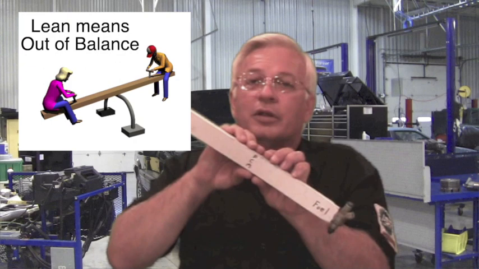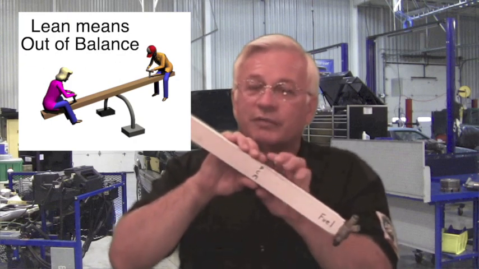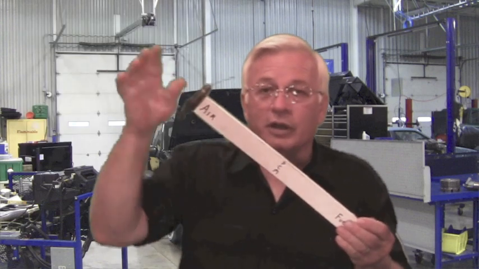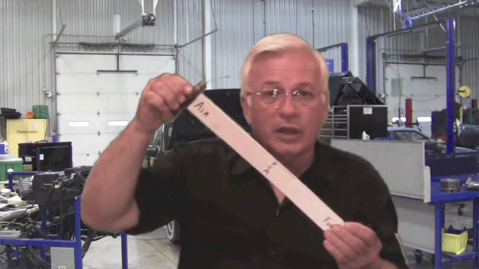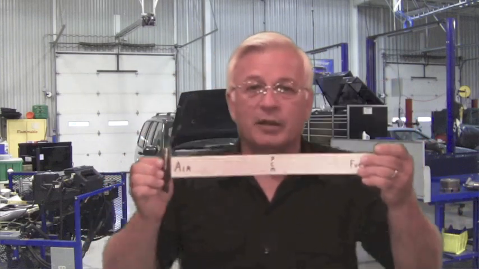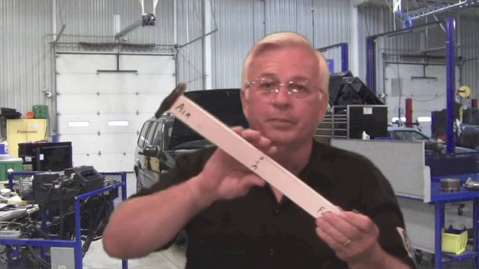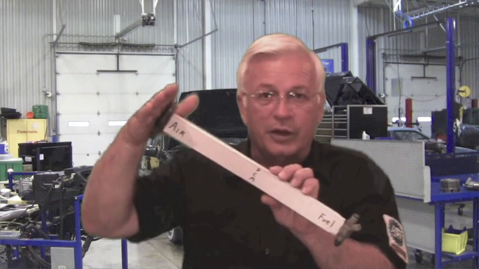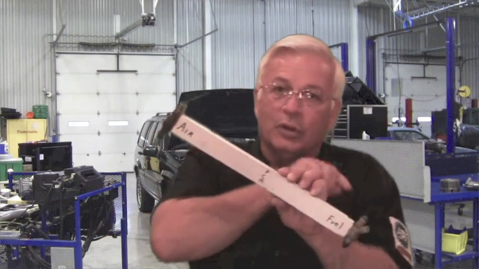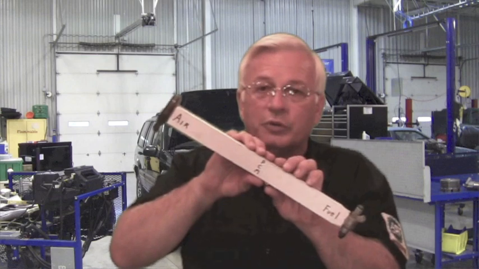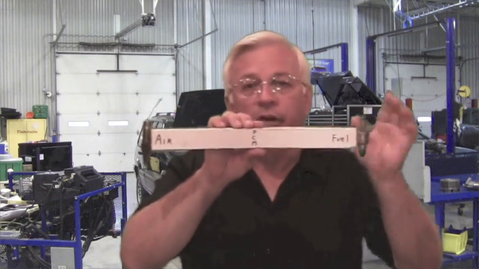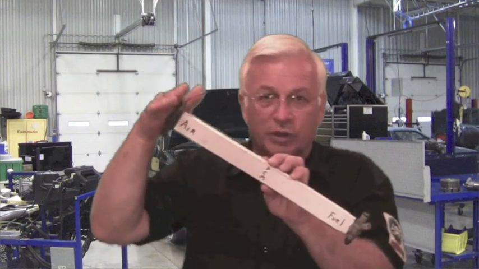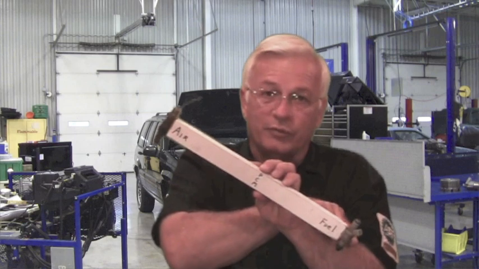Either way, remember, the computer is trying to balance. So if you have a lean code, there's only one thing the computer can do. Can it control the oxygen? No, it's going to try and control the fuel and bring it back up. So if you have a lean code, too much air, and if it's due to actually truly too much air or too little fuel, either case, the computer's only response is to add fuel. So in diagnostics, if you have a lean code, you need to try and verify: is it truly lean or is it simply low fuel?